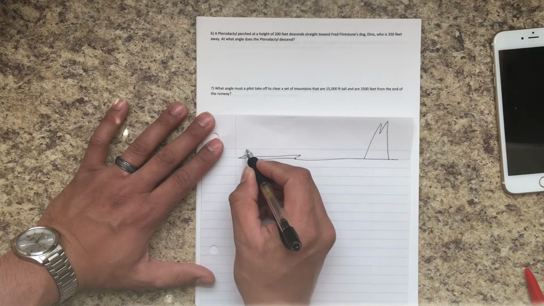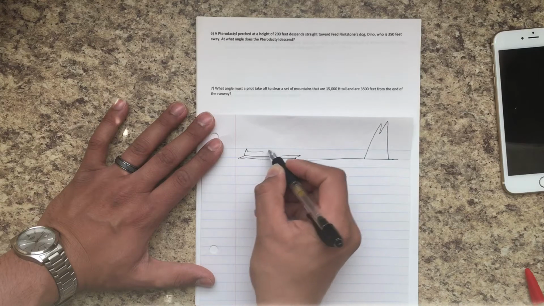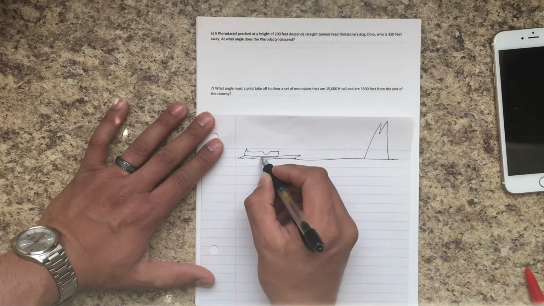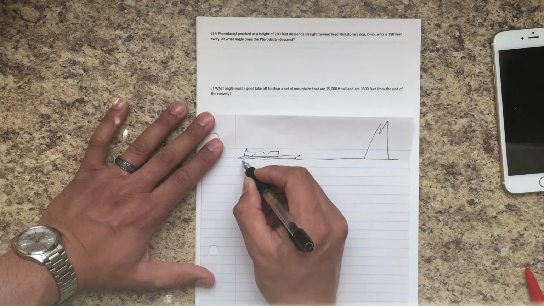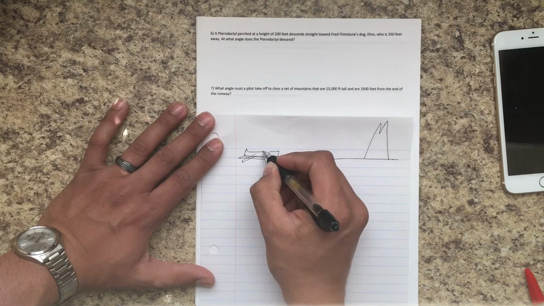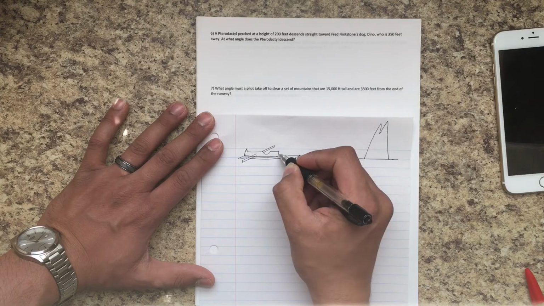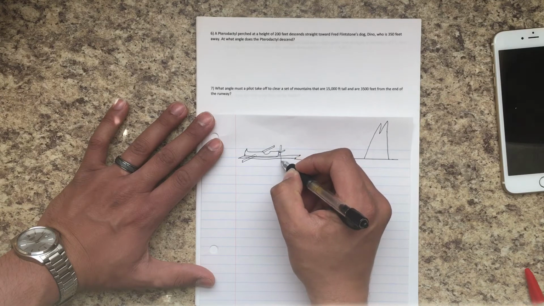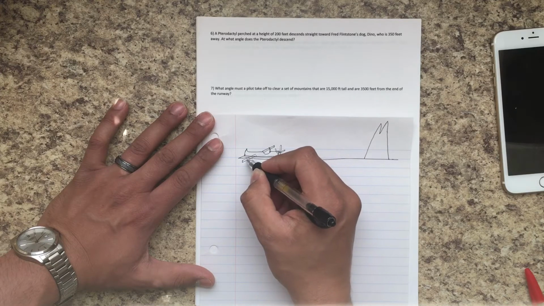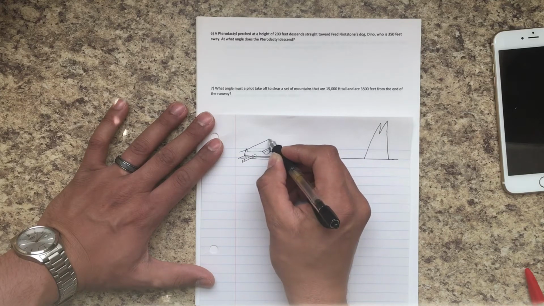Let's just draw one of those small ones. And let's put some propellers on it. Let's put a little wing guard on him. I like those old school ones.